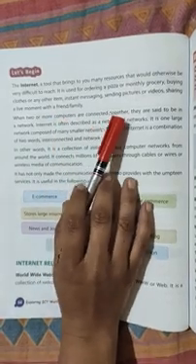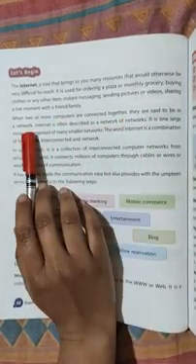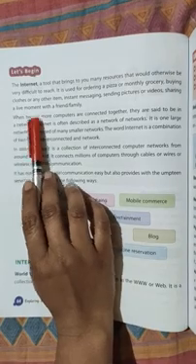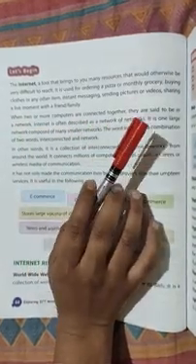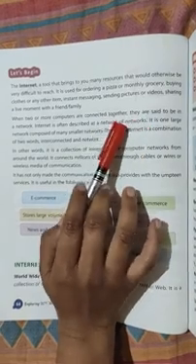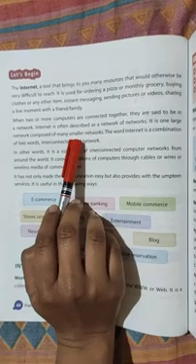When two or more computers are connected together, they are said to be in a network. Underline this line. Internet is often described as a network of networks. Underline also this, network of networks. It is one large network composed of many smaller networks.